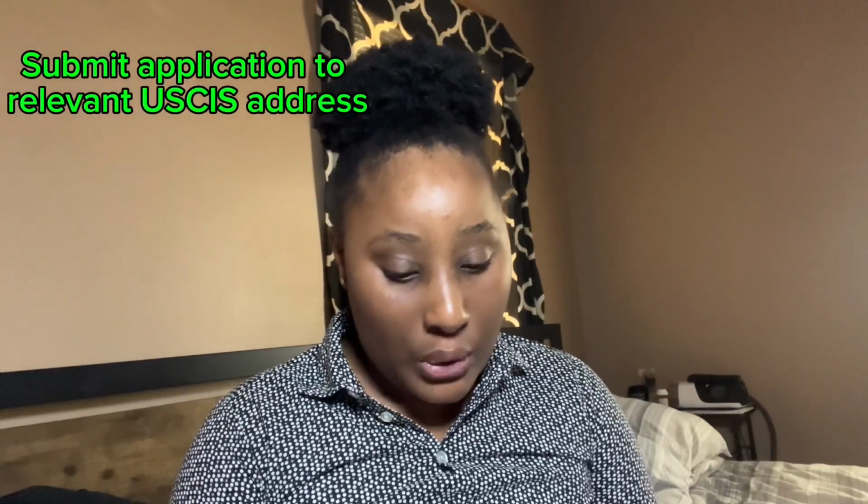So after you gather all those documents and file all those separate things, you want to submit the application to the relevant USCIS address, right? That's nearby in your state, or an adjoining state, whichever, right?